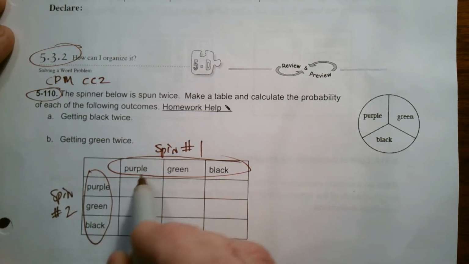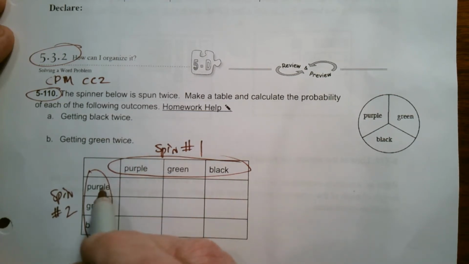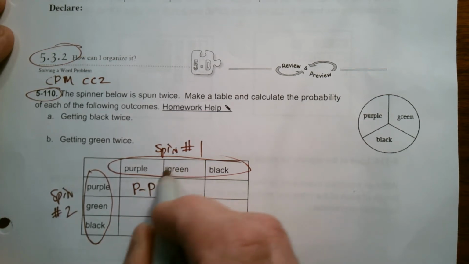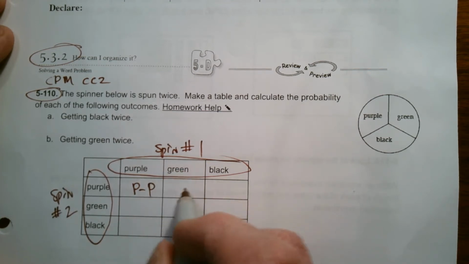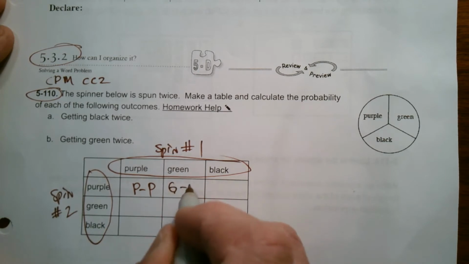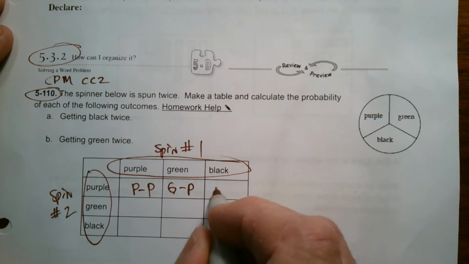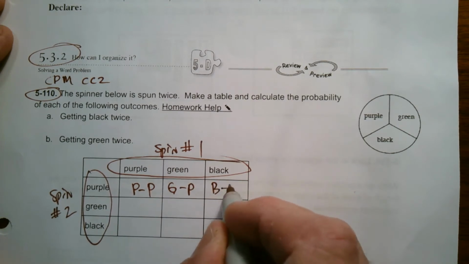On my first spin, I get purple. On my second spin, I get purple. So that would be purple, purple. This one, I got my first spin to be green and my second spin was purple, so that would be green, purple. On this first spin, I get black, and on my second spin, I get purple. So that would be black, purple.